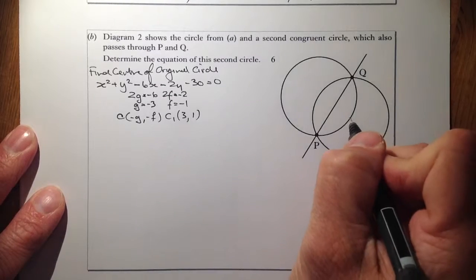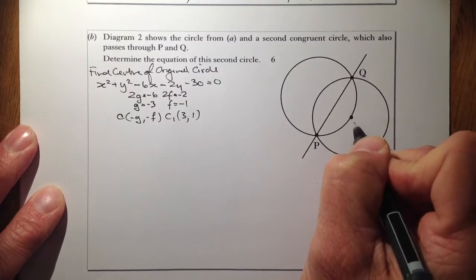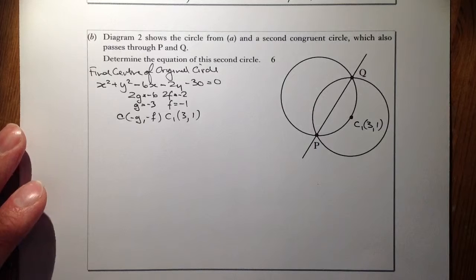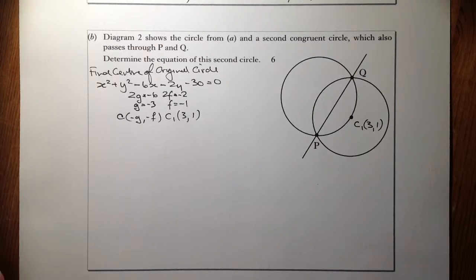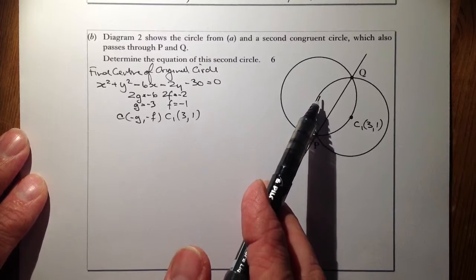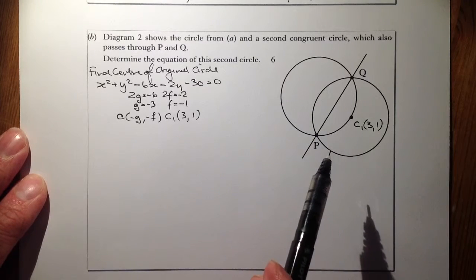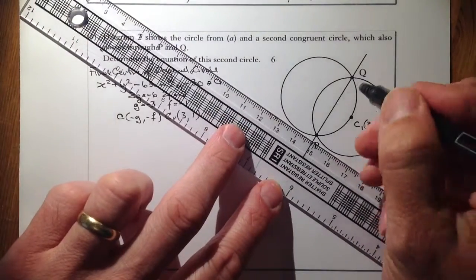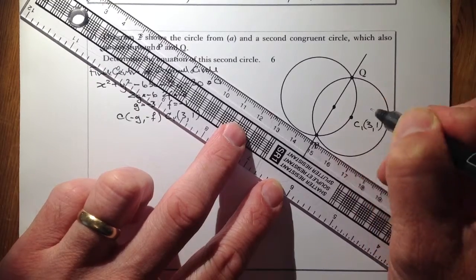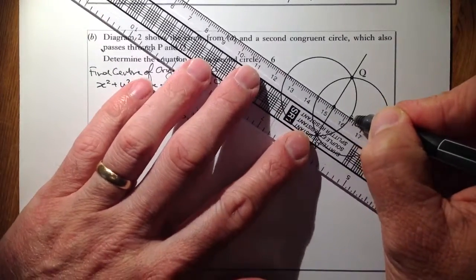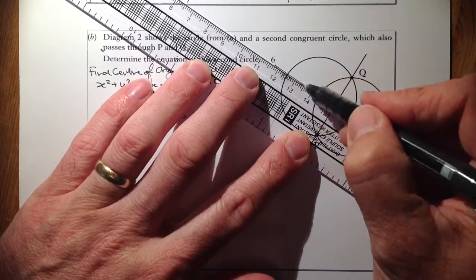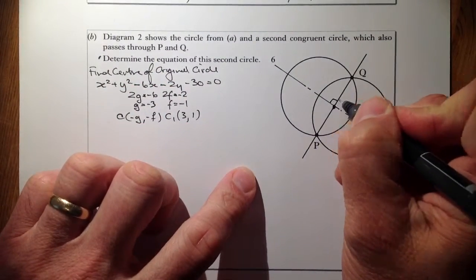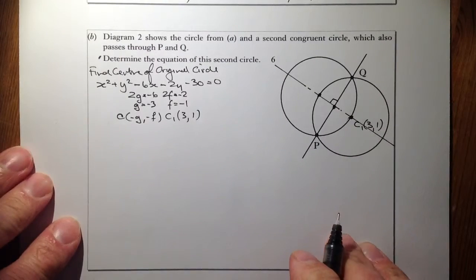Okay? So if I had the centre of the circle here, say somewhere about there, that would be C1 and that would be 3, 1. What I'm interested in now is finding the other circle centre over here somehow, and one way I'm going to do that is by looking at the midpoint of PQ. So if I get a midpoint of PQ somewhere there, I know that it's going to be lying on the perpendicular bisector of this one. So it's going to lie out here somewhere, and I'm going to find the centre of the circle over here.